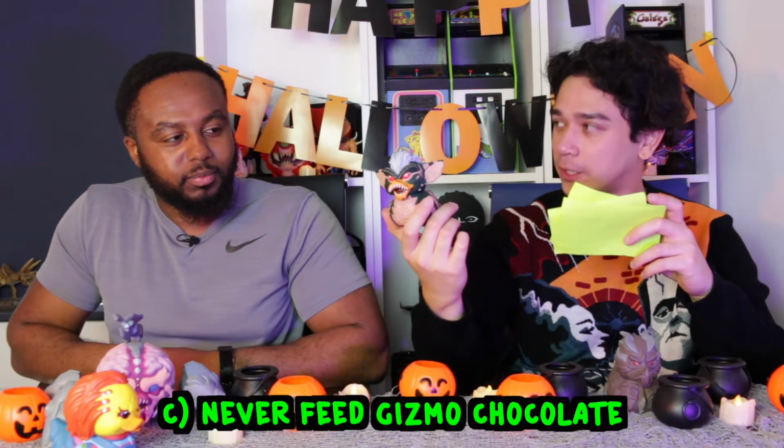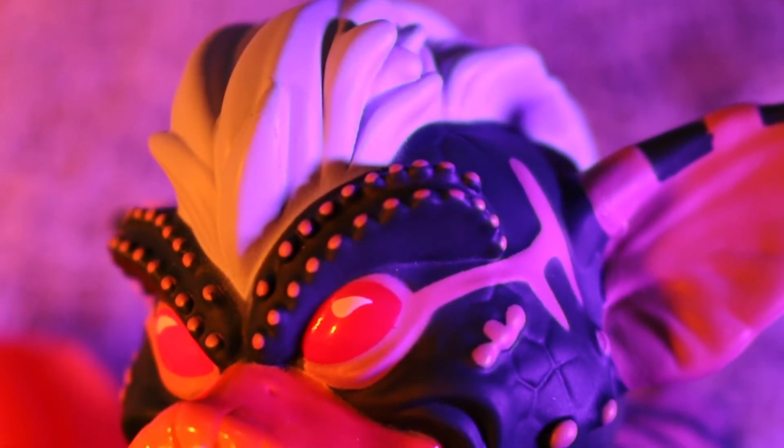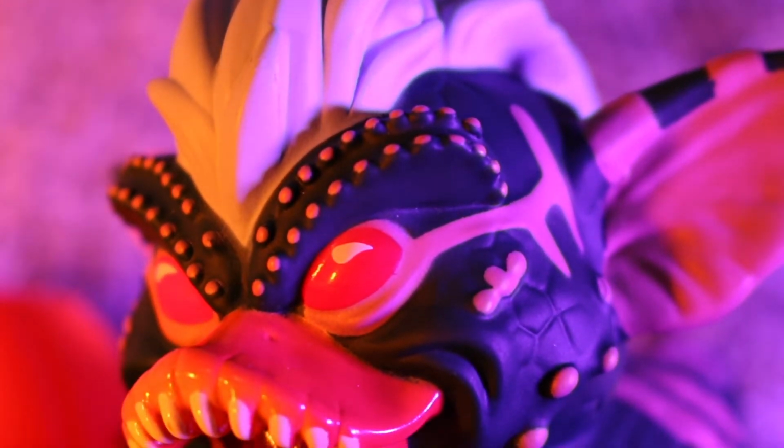Just for some quick trivia, if you feed Gizmo after midnight, then he will turn into a grotesque gremlin like Stripe here. If you make him come into contact with water, then he will multiply. Yeah, no, I think Gizmo actually eats a lot of chocolate in the films. Okay. Are you ready for the second question?